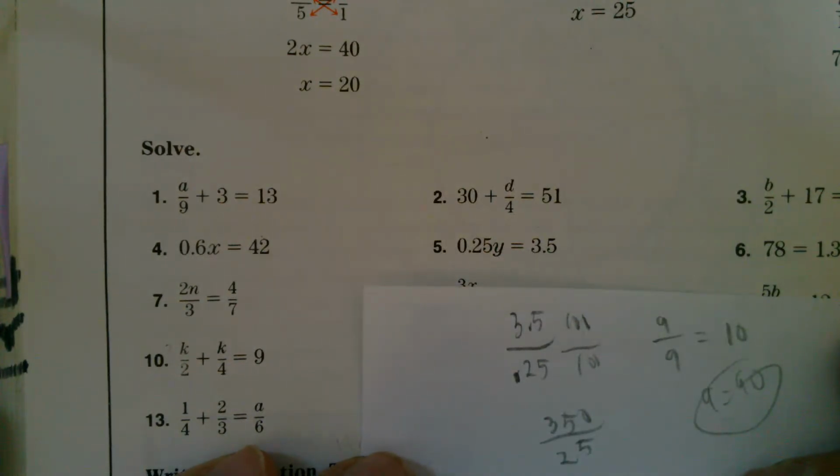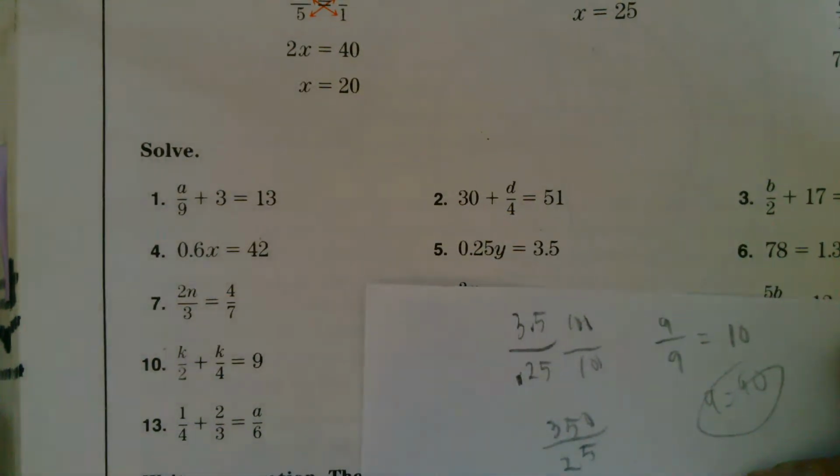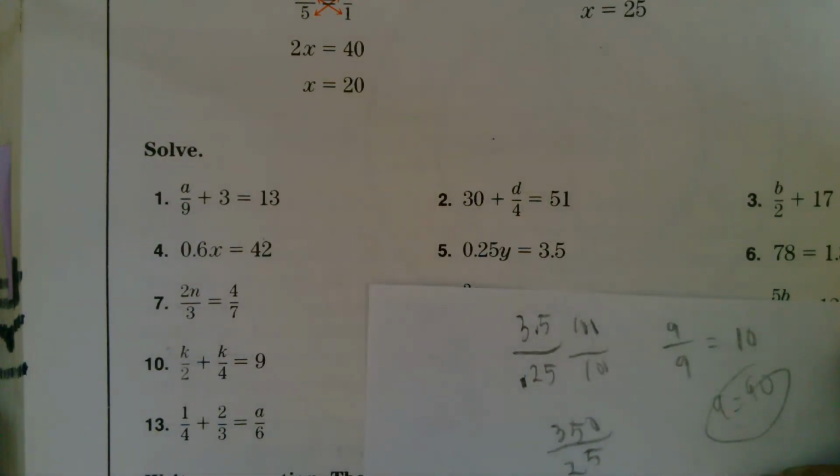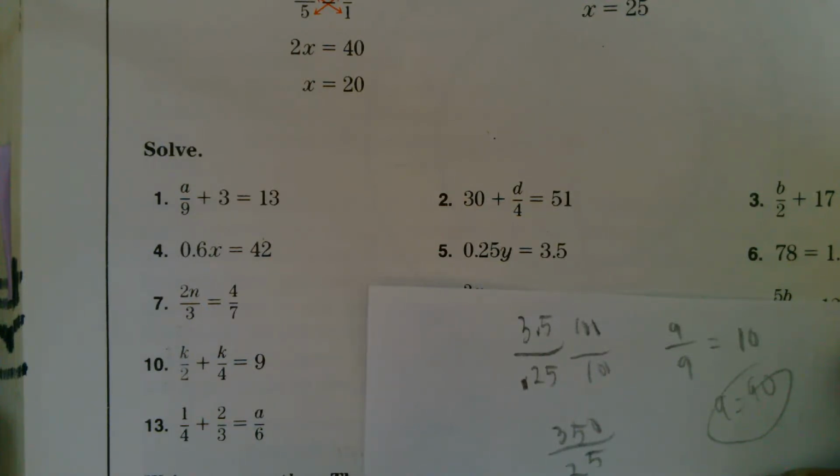That's right, 3,500. No, that's way too much. 350. And then the bottom would give us 25. So 25 goes into 100 4 times. So 4 times 3 is 12, plus 2, which is 14. Beautiful. That's what we want. 14.